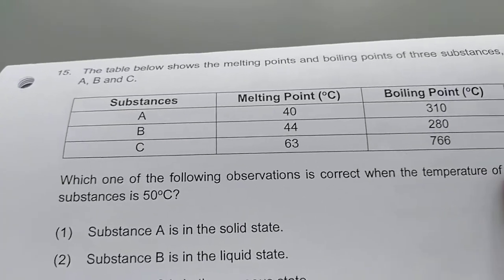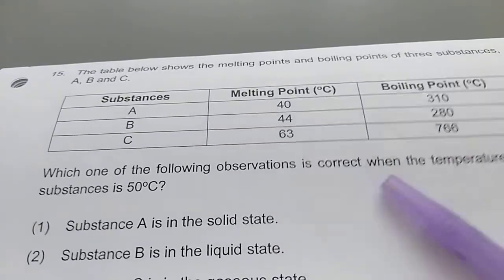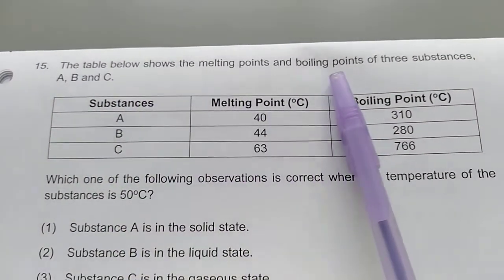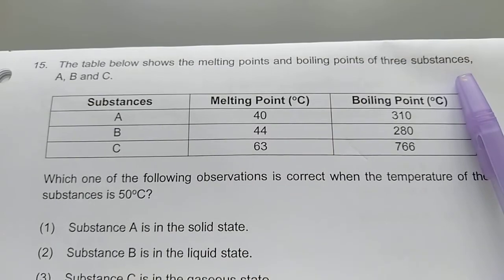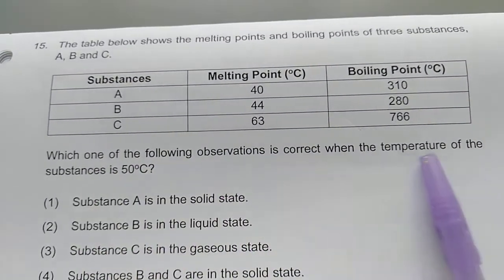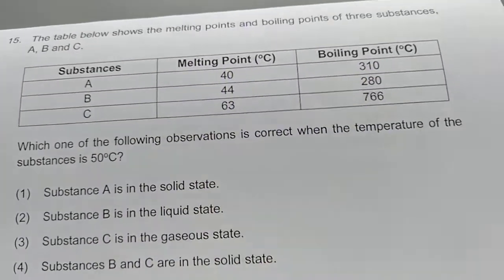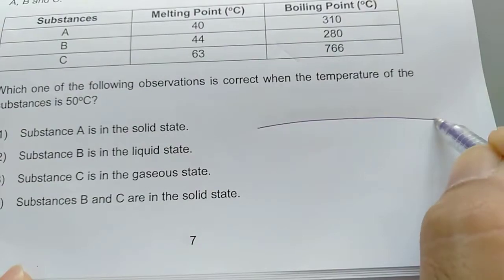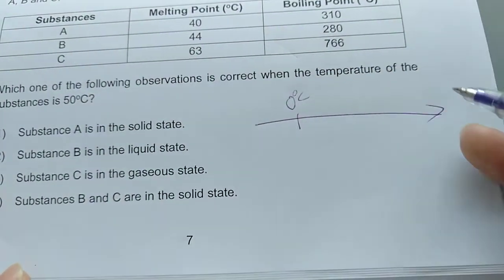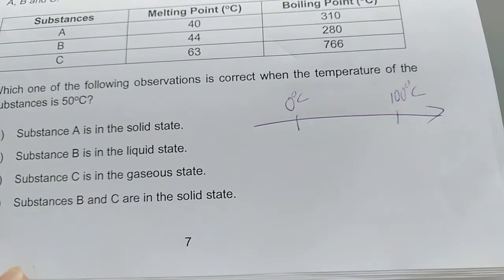Now, this is a very common question that comes out almost every year in PSLE, so do learn how to tackle such questions. The table shows the melting point and boiling point of three different substances, A, B, and C. Which of the following is correct when the temperature of the substance is at 50 degrees Celsius? Now, what's important in this part? Let me just give you a simple example. Let's take a look at water. For water, 0 degrees Celsius is the melting point. 100 degrees Celsius is the boiling point.